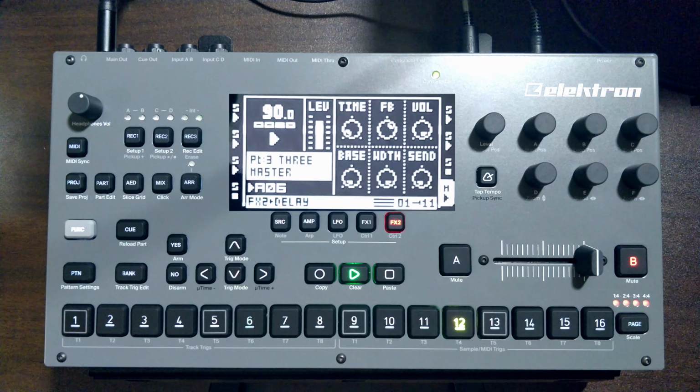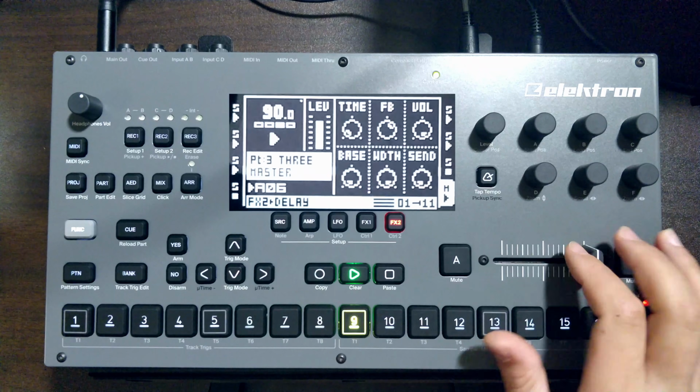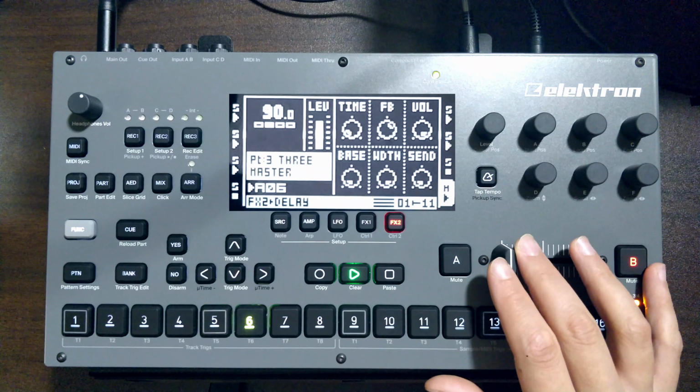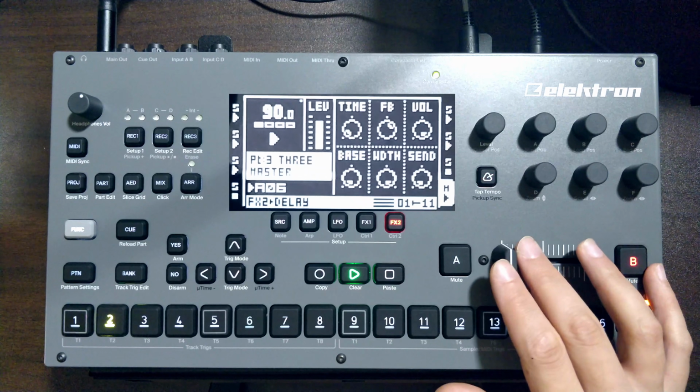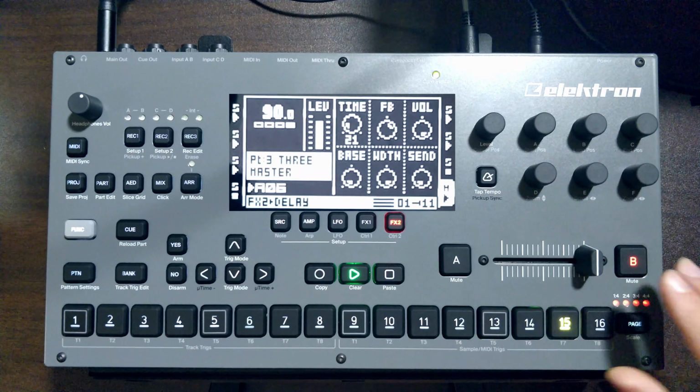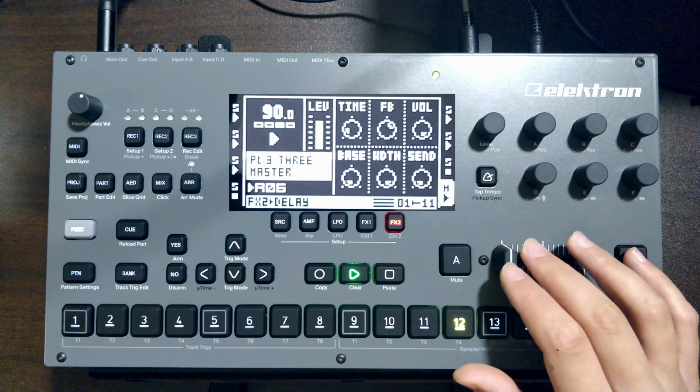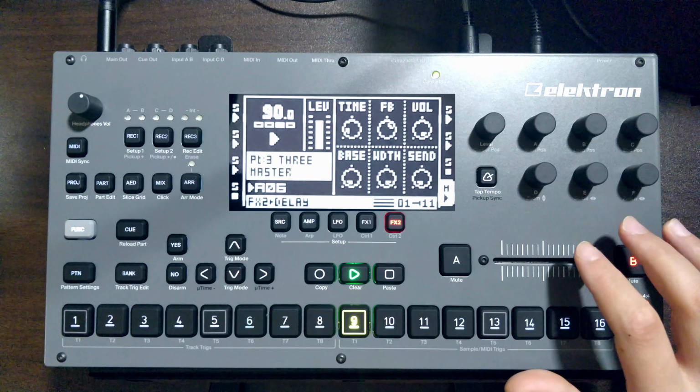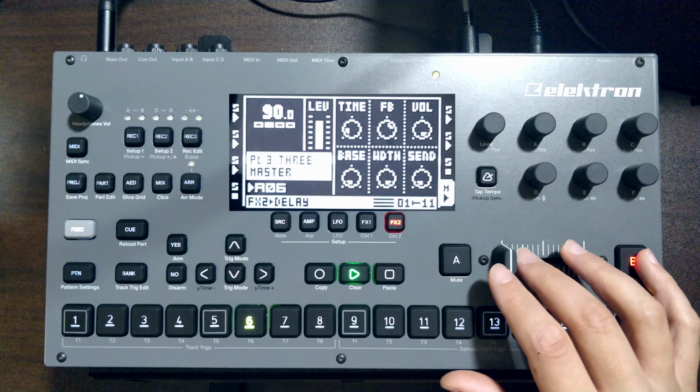That out. If you turn the feedback down just a little bit, you've got a nice little delay reverby thing going on that you can just activate.